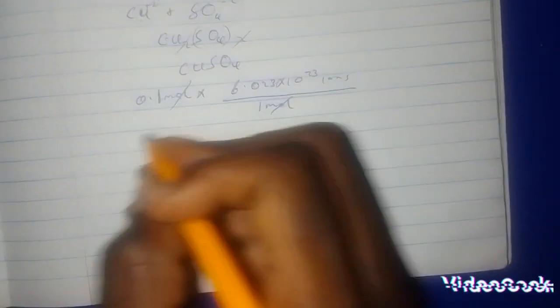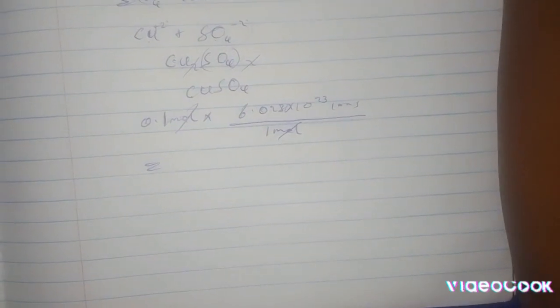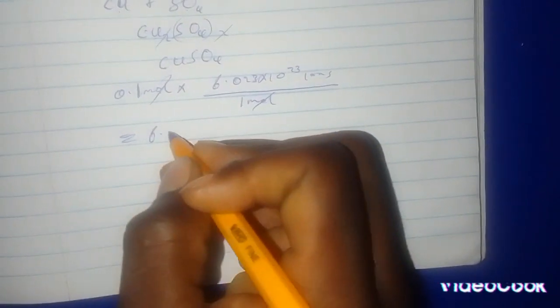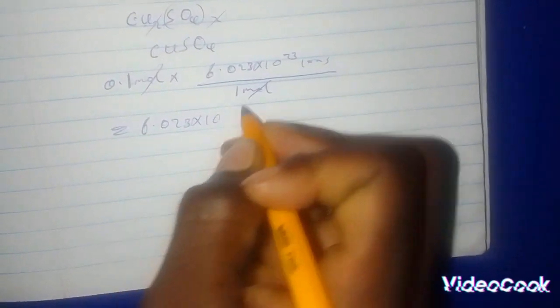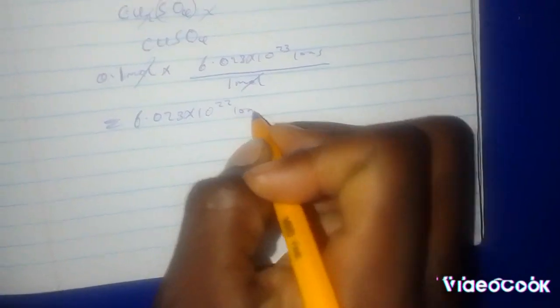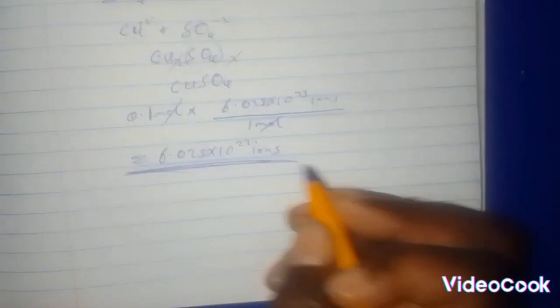So this and this go. What do we have? 6.023 times 10 to the power 22 ions. Okay, we are done with this one.